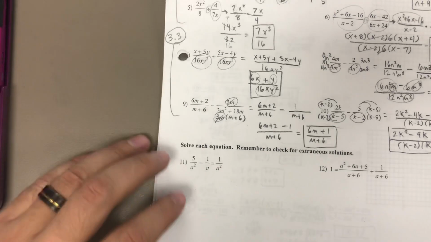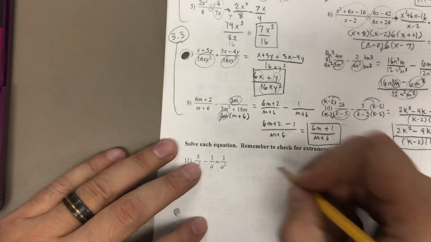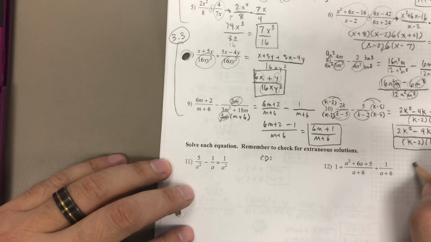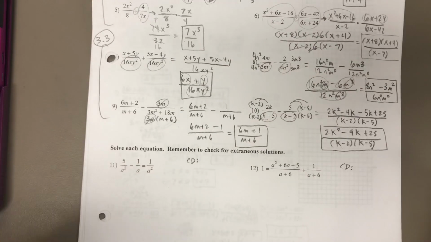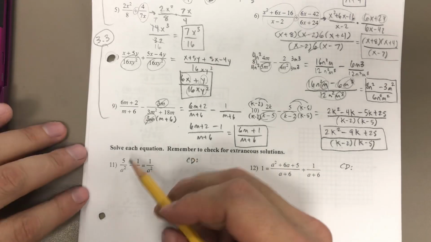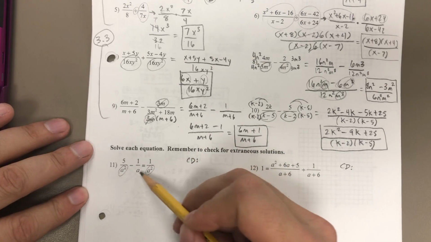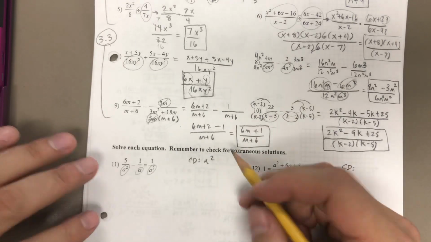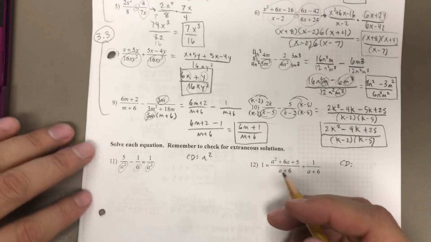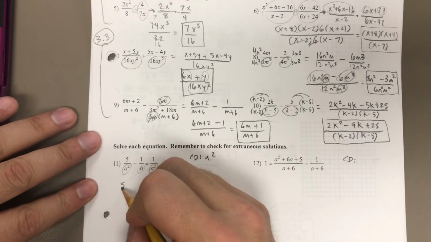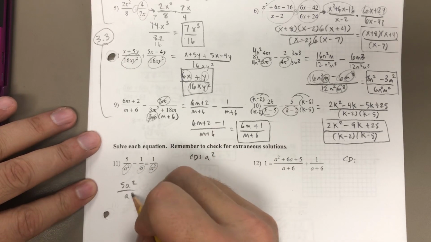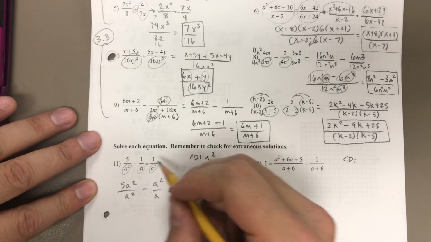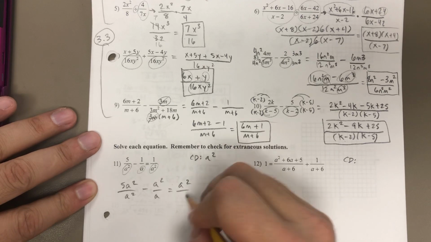There's a process that I go about doing these, and that's to find a common denominator, and then I multiply it in the numerator for every one of the numerators of each of the fractions. So let's find the common denominator between a squared and a. It's just going to be a squared, because if I multiply a by a, I get a squared. So I take that common denominator and multiply it in the top for each one of the fractions. So I get 5 times a squared over a squared, minus a squared times 1, which is a squared, over a, equals, and then 1 times a squared is a squared, over a squared.